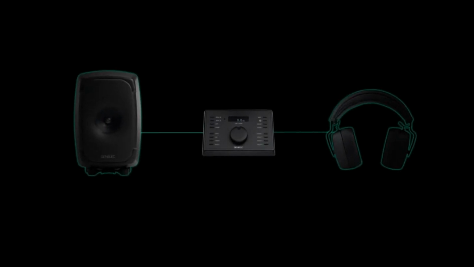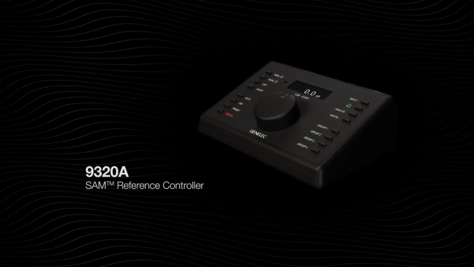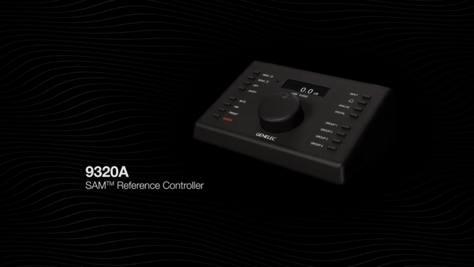UNIO, bridging in-room and personal headphone monitoring. At its center, the 9320A SAM reference controller, 5 professional audio tools in one. Monitor controller, calibration set, output interface, headphone amplifier, GLM remote.